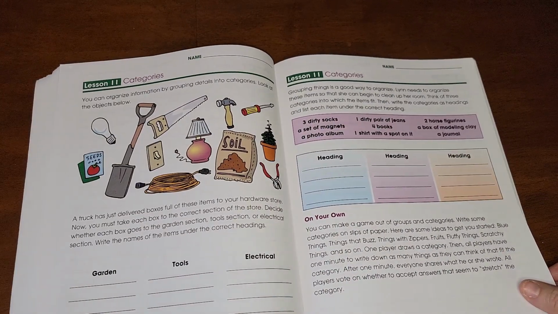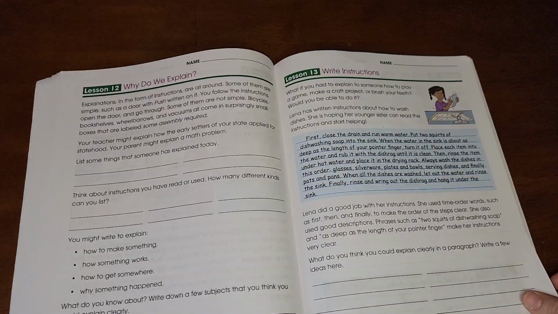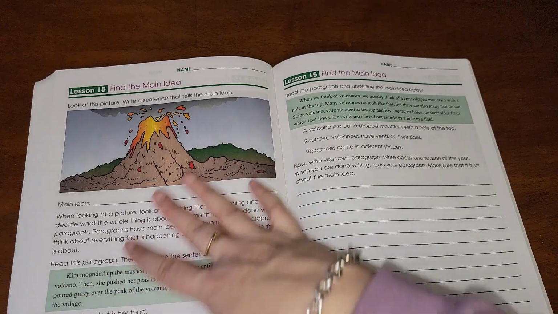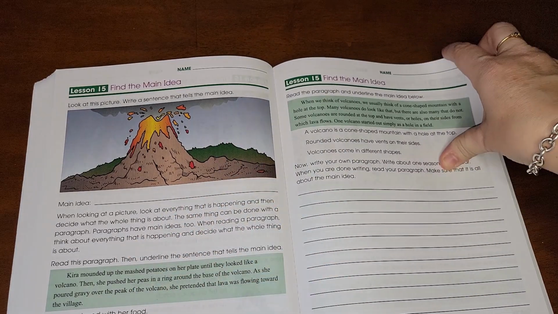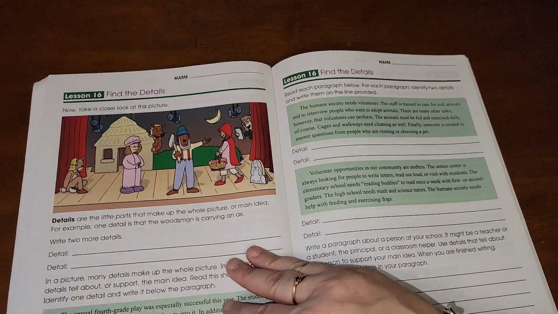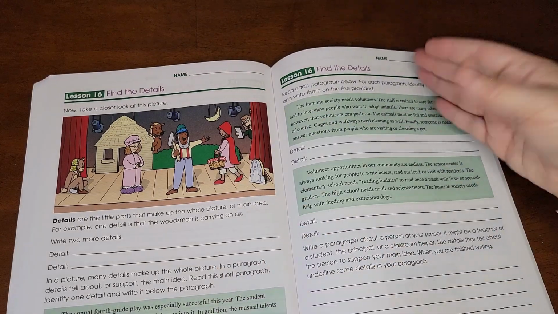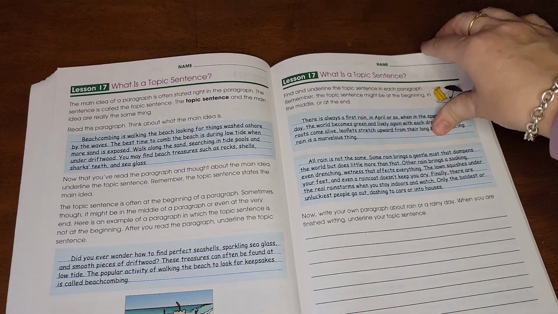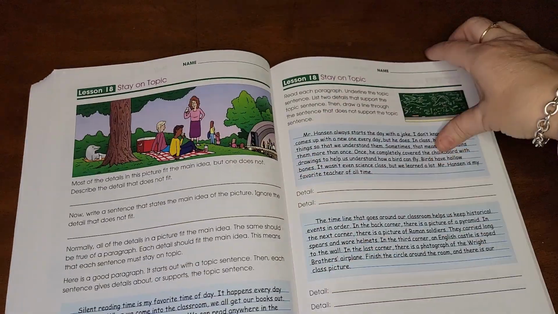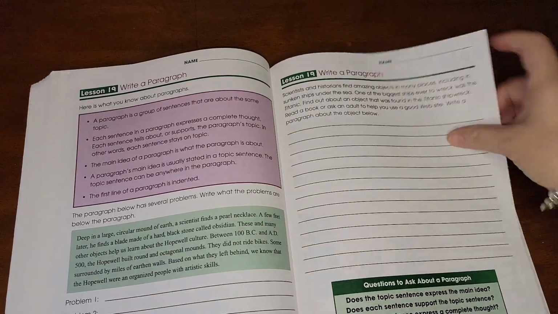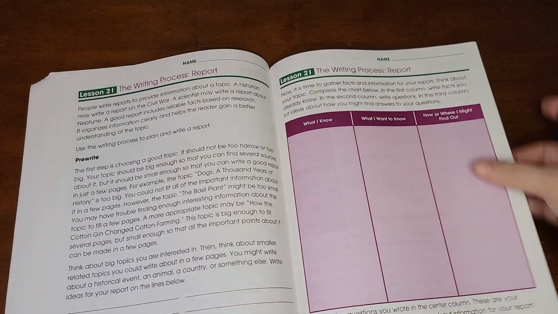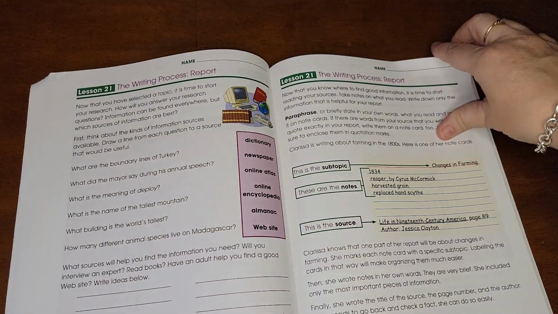different categories. So this focuses on grouping. Why do we explain? Why we are writing instructions, finding the main idea. So you can see this is a colorful workbook that has space to write in it, as well as a very short introduction for each of the various topics. Speaking of topics, what is a topic sentence? How to stay on topic. Writing a paragraph, when you need to add pictures, and then working on your report.